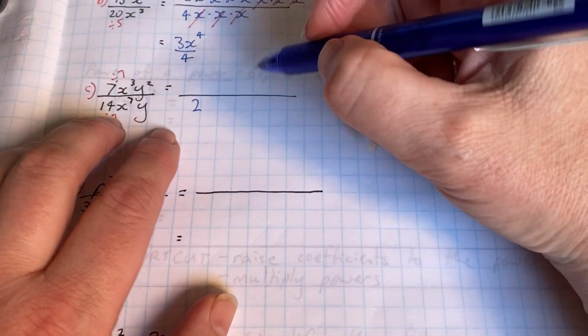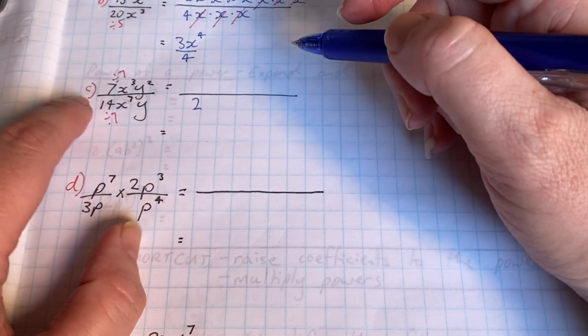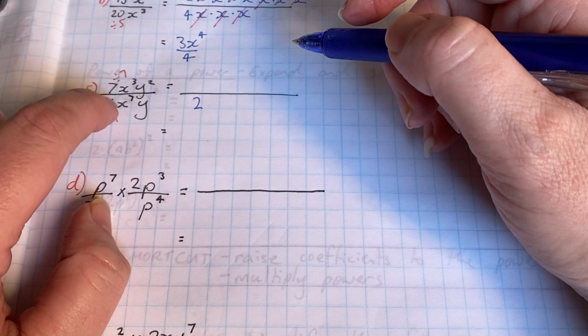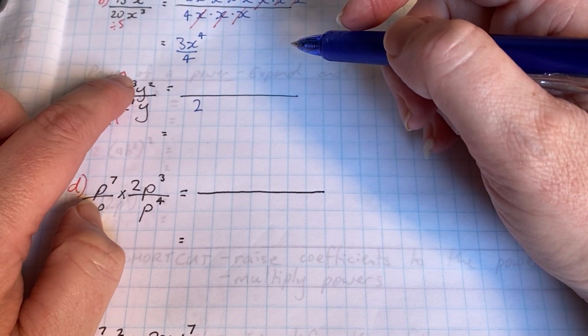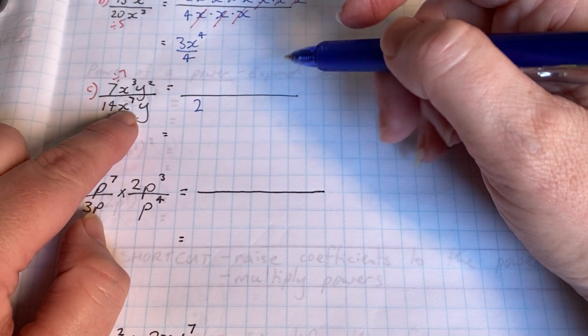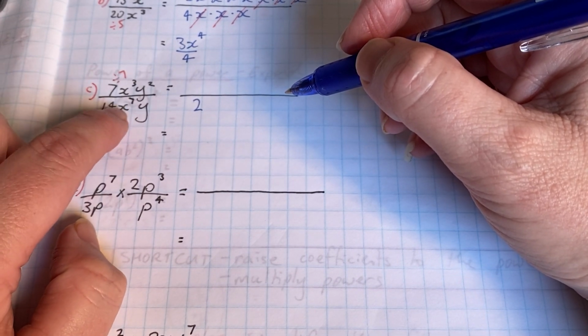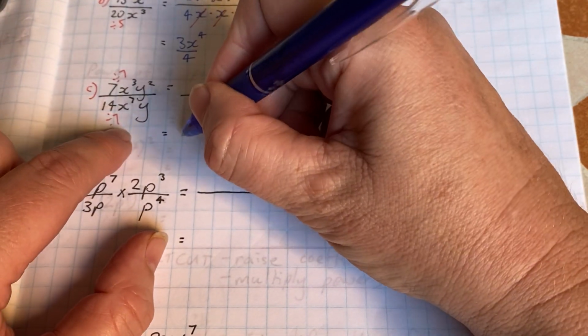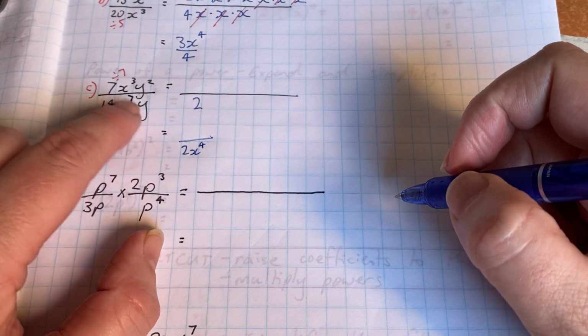Now, again, we know we can subtract powers, but the thing is here there are fewer x's on the top than on the bottom. So when we cancel, the x's on the top are all going to cancel down. We'll be left with 4 on the bottom. So we could subtract, but we have to remember they're on the bottom, so x to the 4 on the bottom. So in the answer, we're going to have an x to the 4 there.